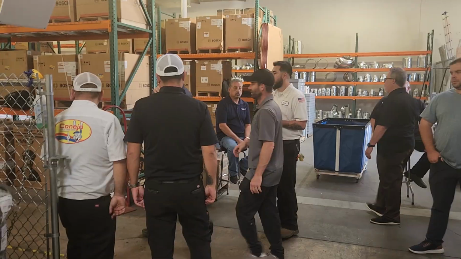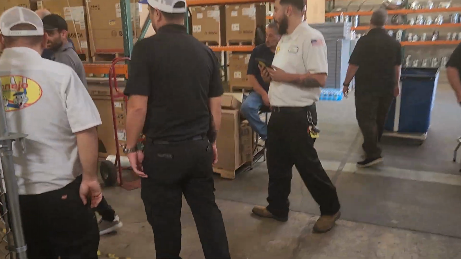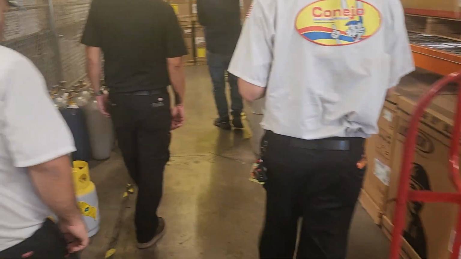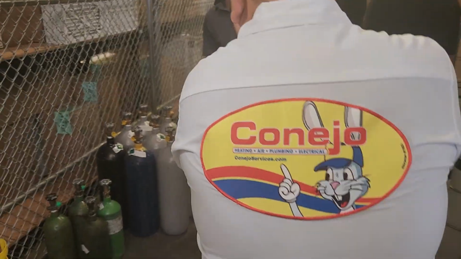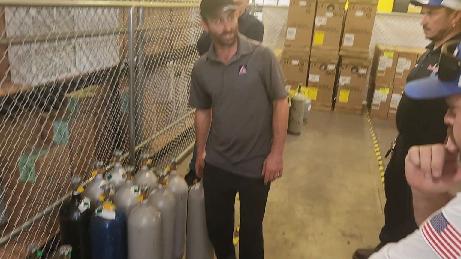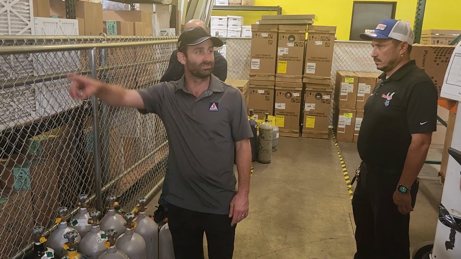How does this work with the cylinders? Okay, so what's going to happen with the cylinders is you guys are going to have a printing feature here. We haven't labeled these yet, but we're going to put a label on these. When you guys take them out, it's only going to bill you for the gas. So if you bring this back in, it's not going to do anything. So you're going to leave the empties out there.